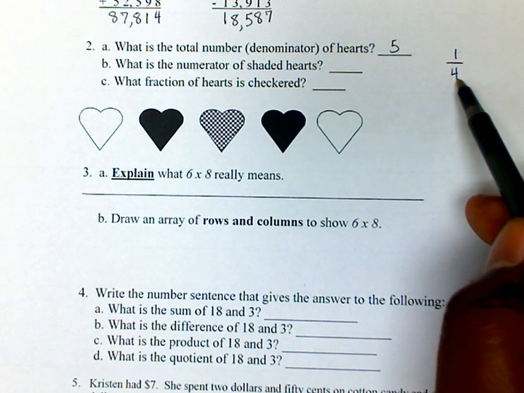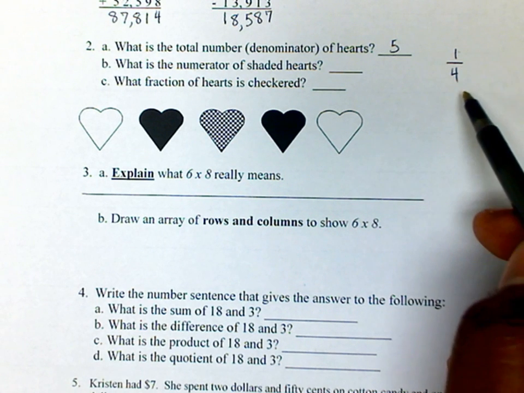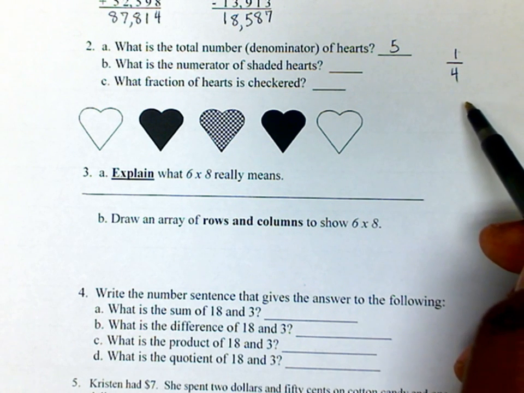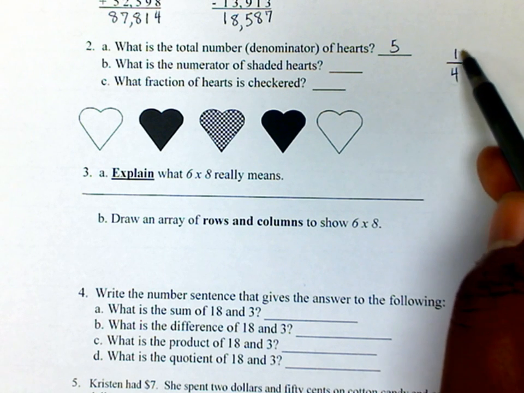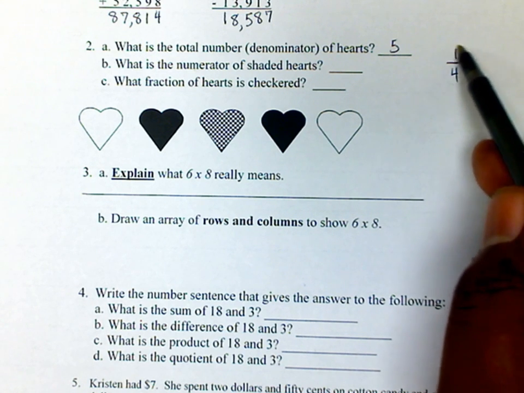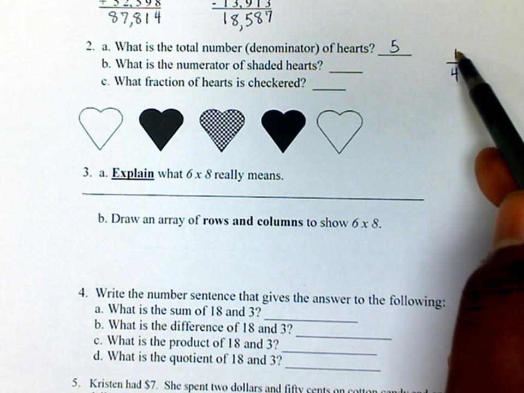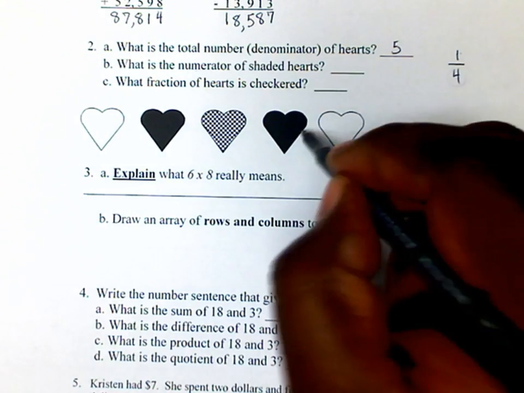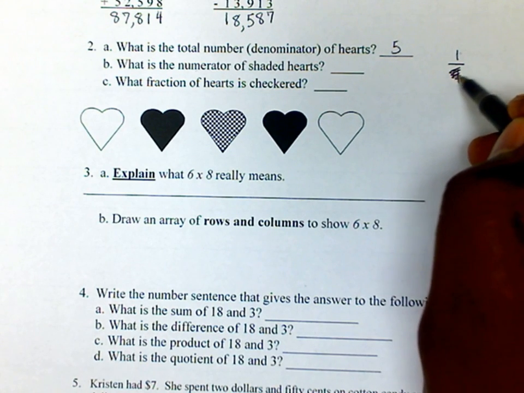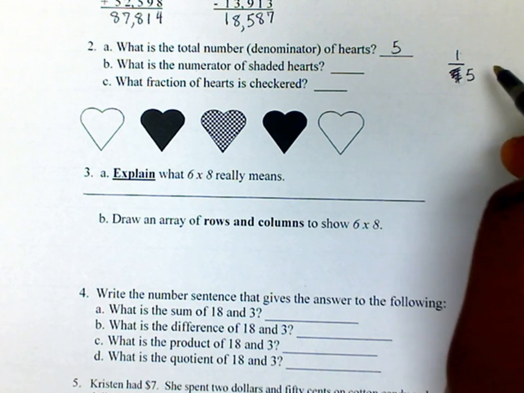You have a top number and a bottom number. Your top number is your numerator. Your bottom number is your denominator. Your denominator tells you how many equal parts there are in all. Your numerator tells you how many equal parts you are focusing on. Okay? So in our case, here, our denominator wouldn't be a 4, it would be a 5.